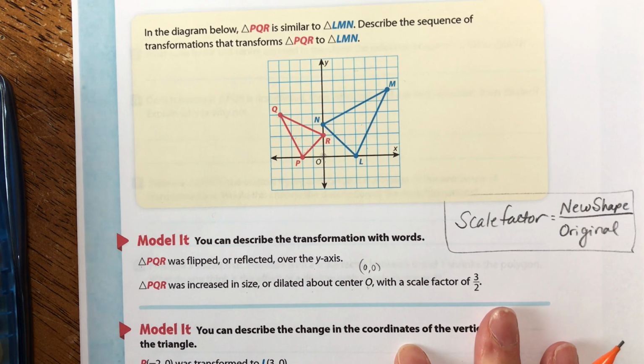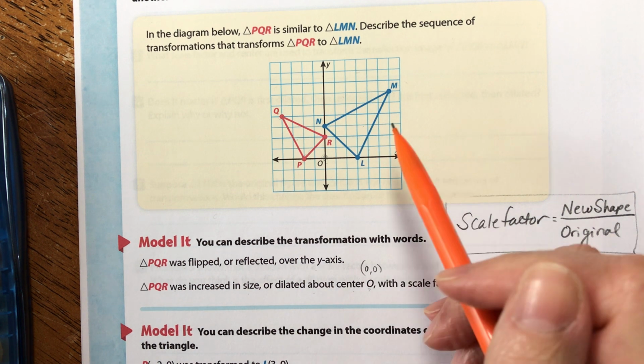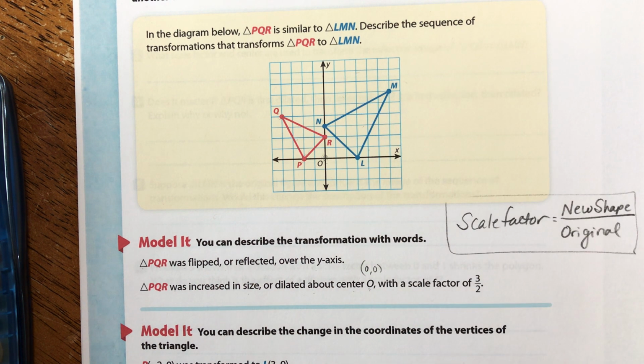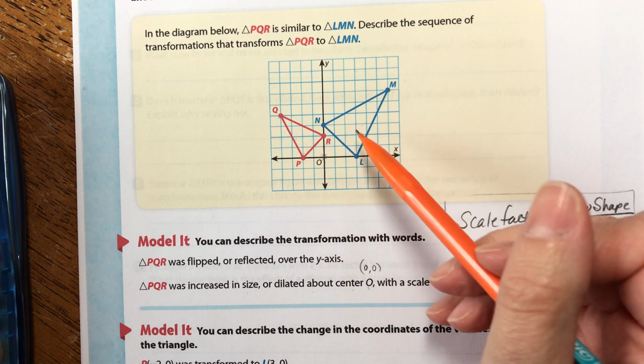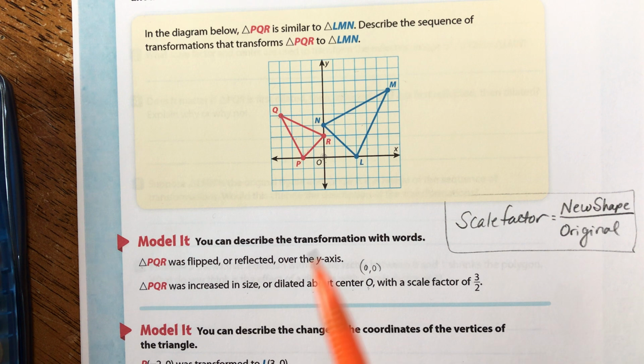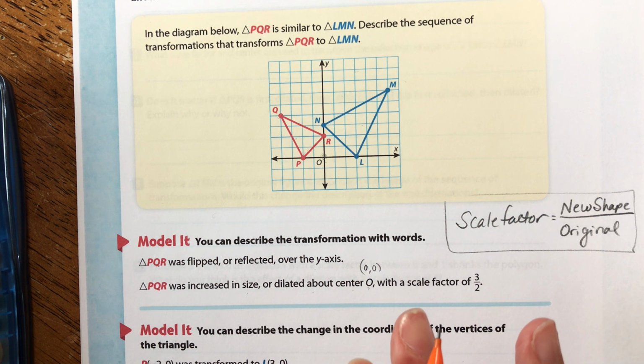So let's go to our new shape. This is the blue one. Can I count the length of any of these sides? It's kind of hard, isn't it? Because they're all kind of twisted. If you look, one set of the sides cuts diagonally across the squares perfectly.